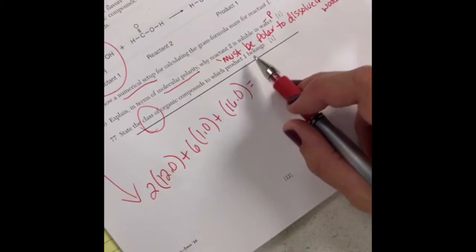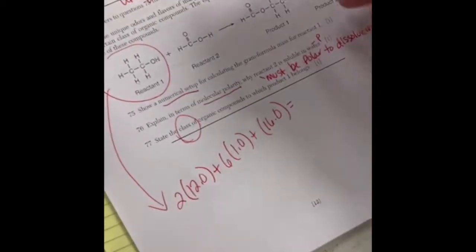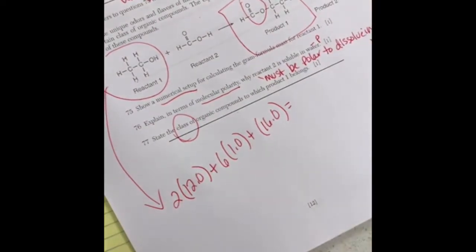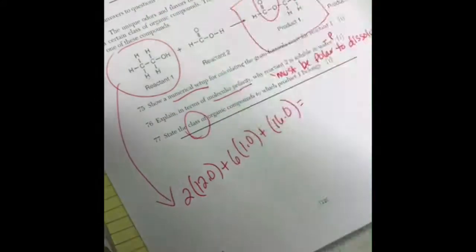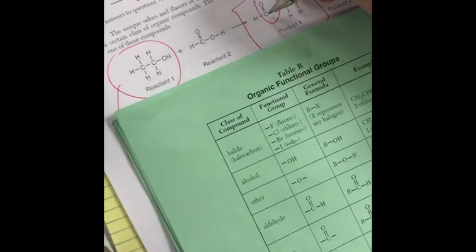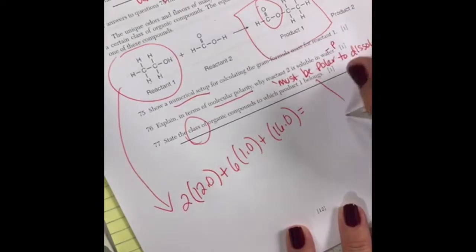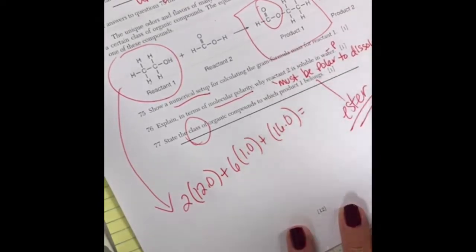State the class of organic compound to which product 1 belongs. So here's product 1. And I circle what's unique about it. That's its functional group. And then I go over here to table R and I find that functional group. So I want a carbon with a double bonded O and an oxygen in the middle of the chain. There it is. It's an ester. So it is an ester. That's the class.